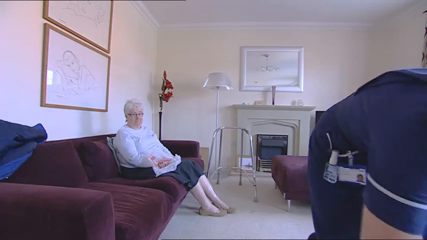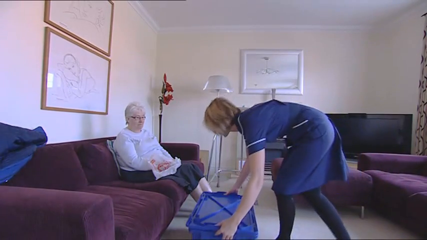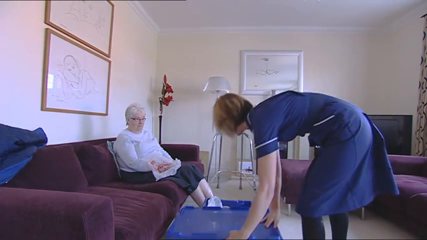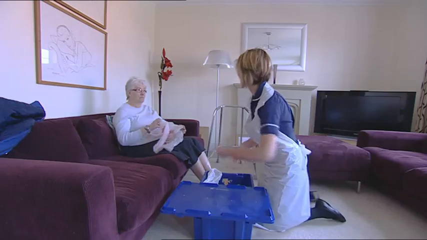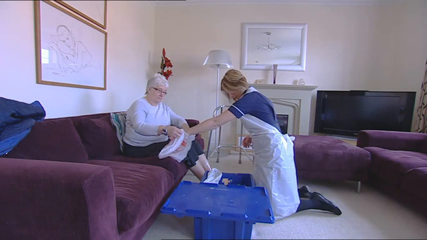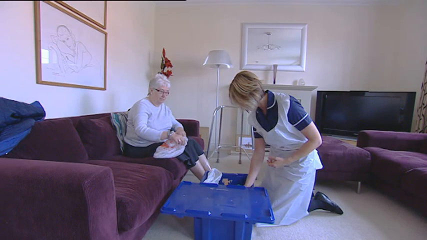In a patient's home, a dressing trolley will not be available, so it's important to identify a suitable surface for your aseptic area and arrange everything you're going to need for the procedure. This is a stop and think moment.